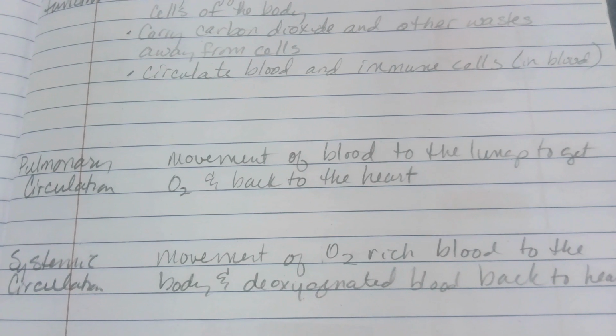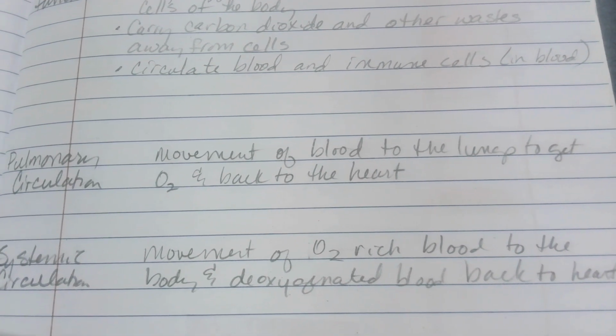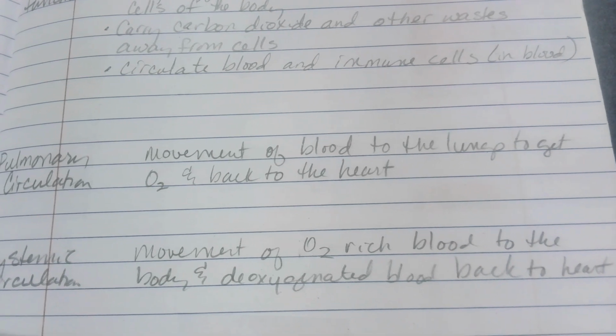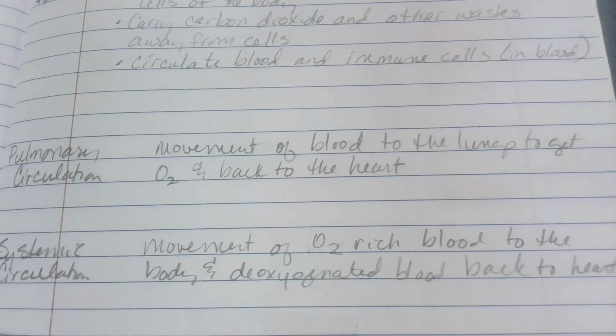Systemic circulation is the movement of oxygen-rich blood to the body and deoxygenated blood back to the heart. So systemic circulation is to the body, to the heart. Pulmonary, to the lungs, to the heart.